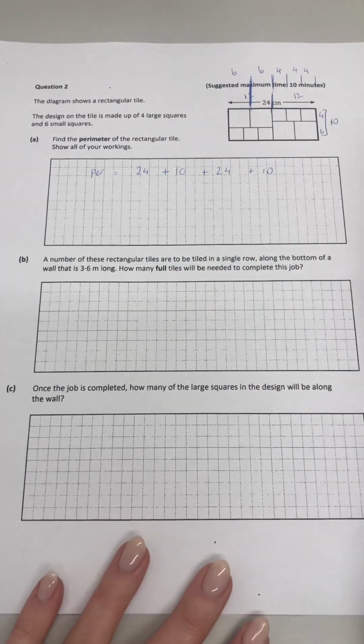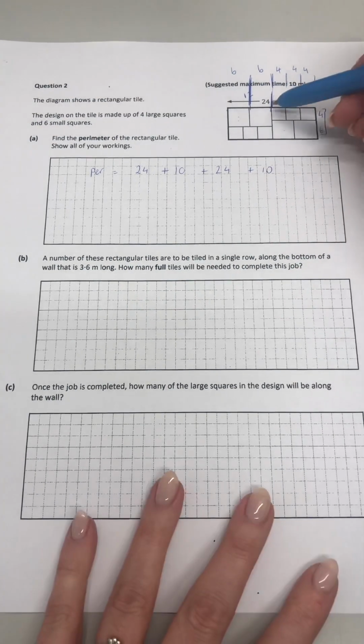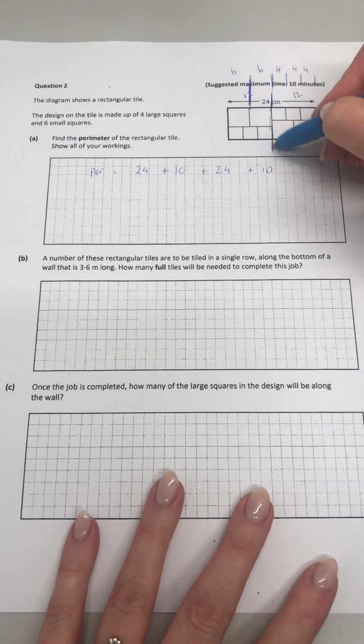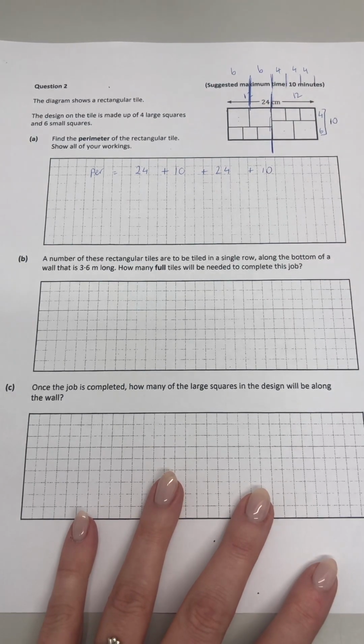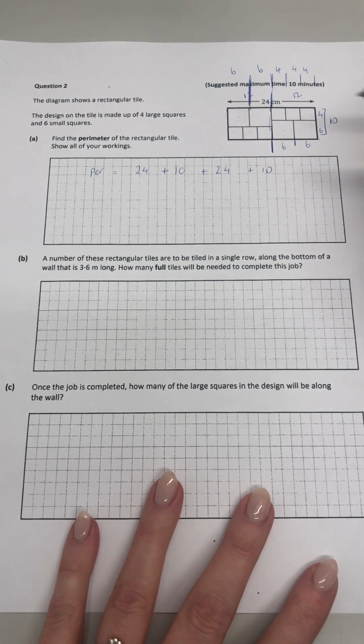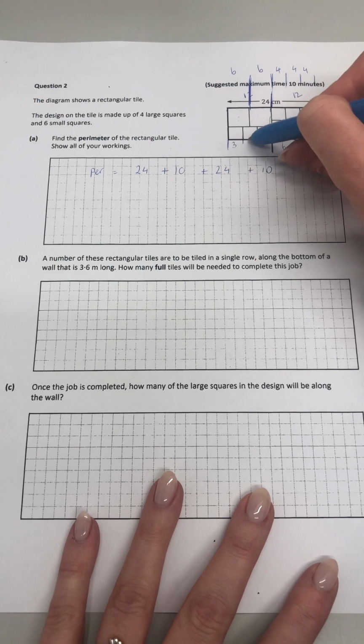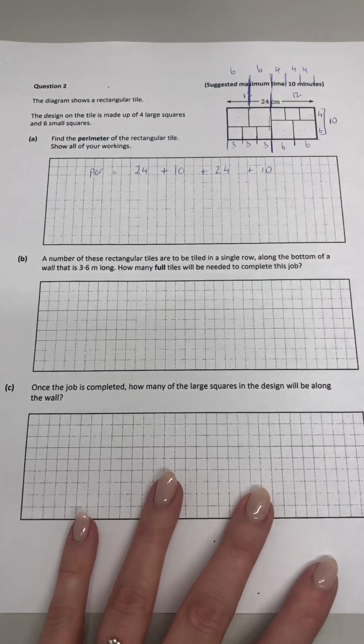That was sneaky enough. I'll just run through that again. We know that the whole thing is 24, so half of it is 12. So if from here to here is 12, what's half of that again? 6 and 6. If from here to here is 12, dividing that up gives me 3, 3, 3.